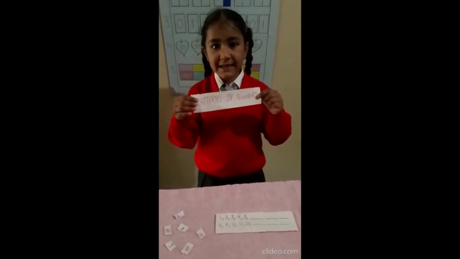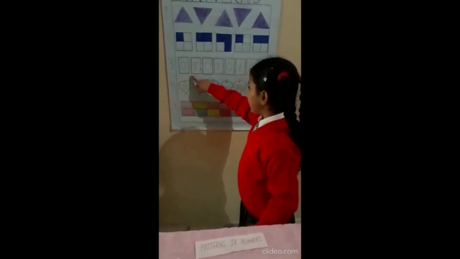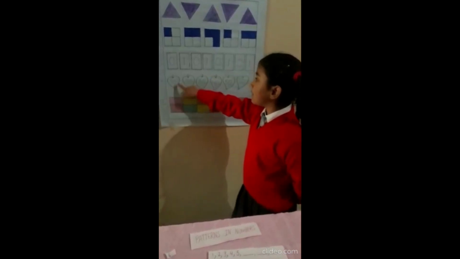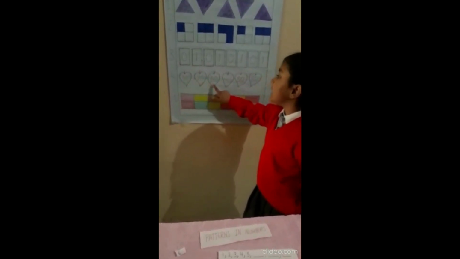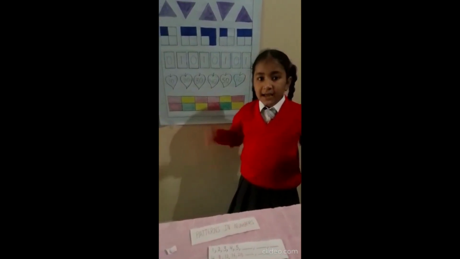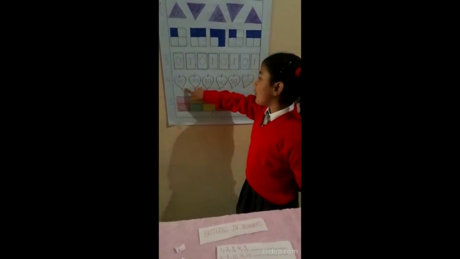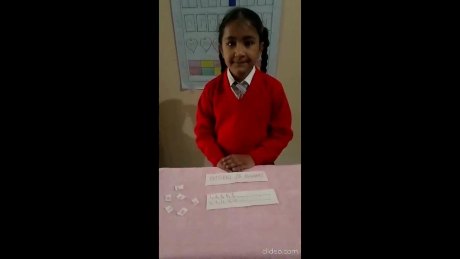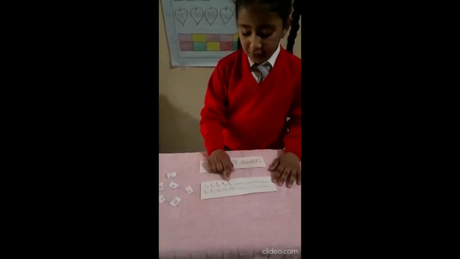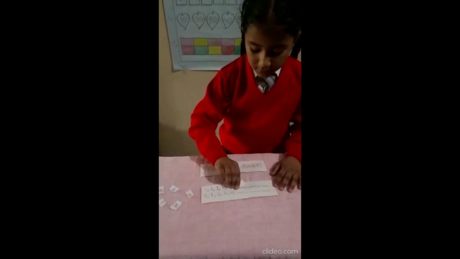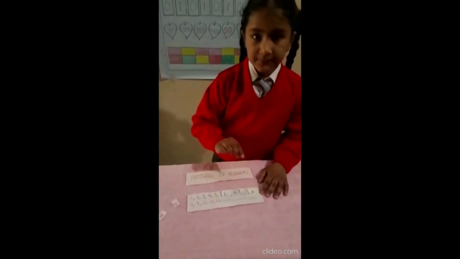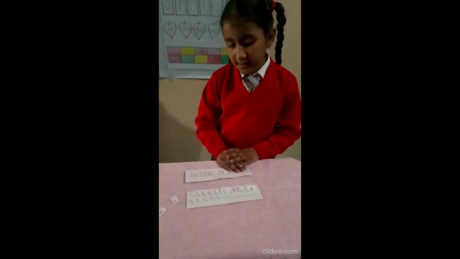Now patterns in numbers. This is a repeated pattern of 0 and 1. This is a number pattern of 10, 20, 30, 40, 50, 60. Here the difference is of 10. Now we will complete this pattern. 1, 2, 3, 4, 5, 6, 7, 8. This is counting.